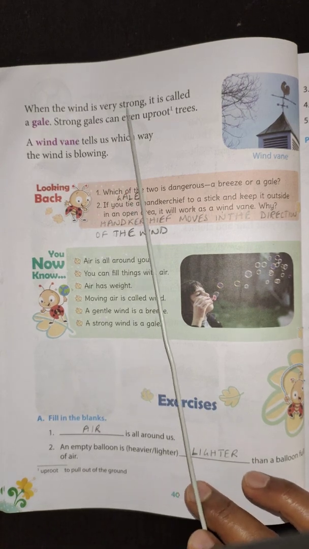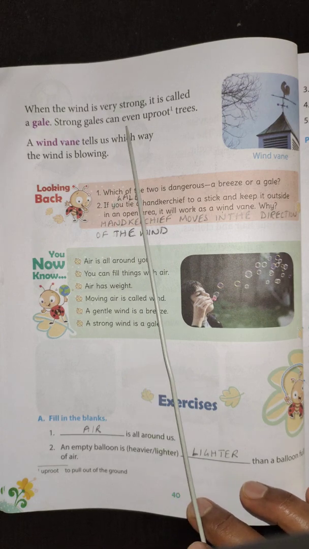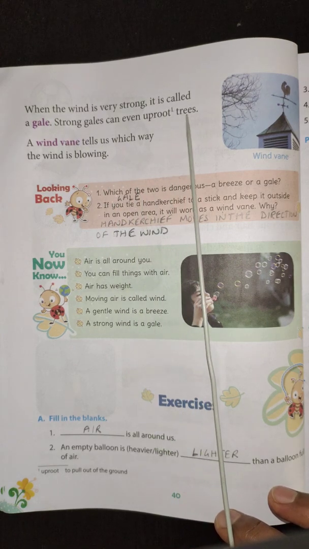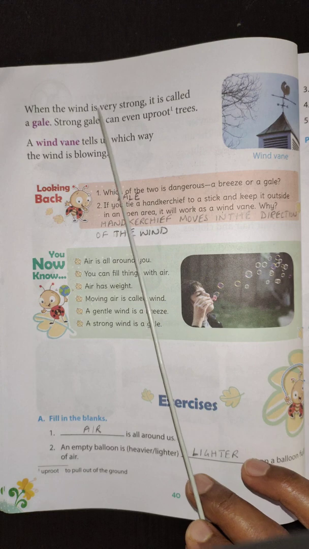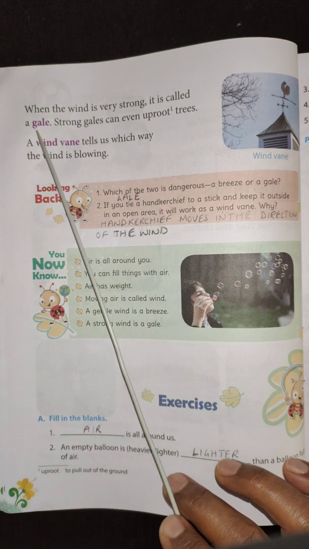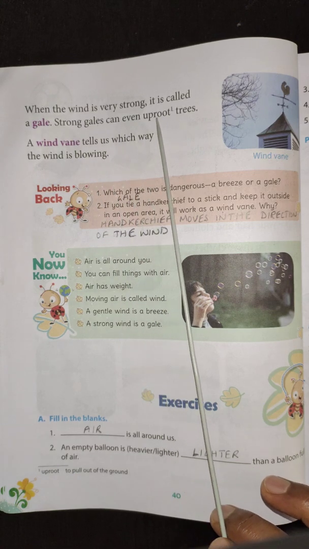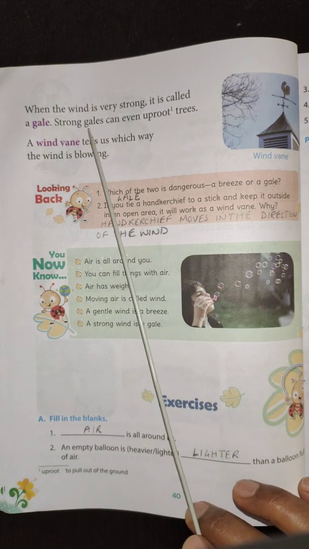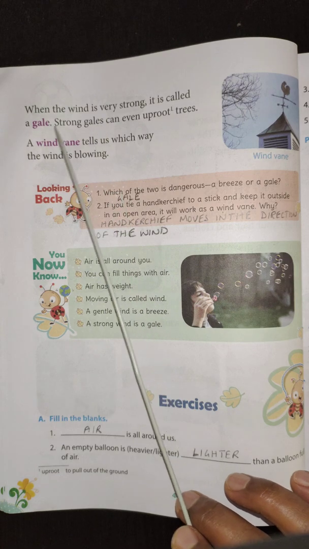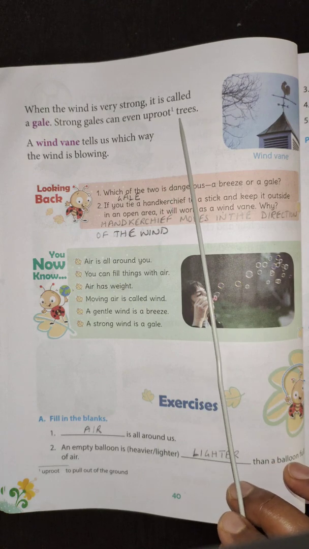When the wind is very strong, it is called a gale. Strong gales can even uproot trees. When the wind is very strong, it is moving at very high speed. We call it a gale. Strong gales can even uproot trees. Uproot trees means when there is strong wind, which is called a gale, even trees will fall. So that is called uproot trees.